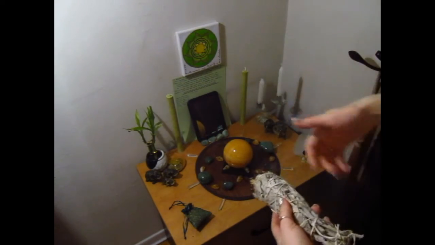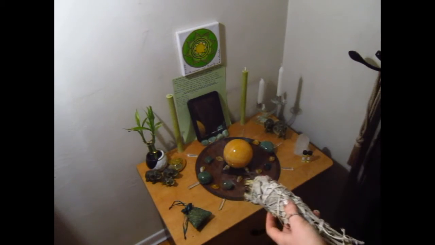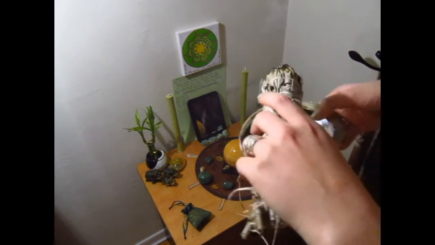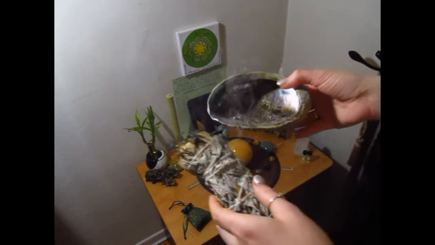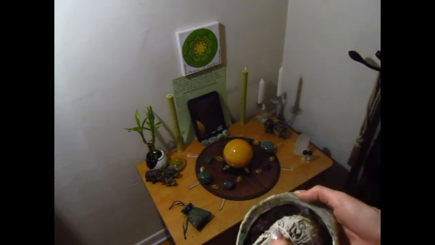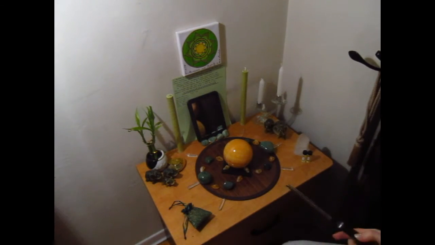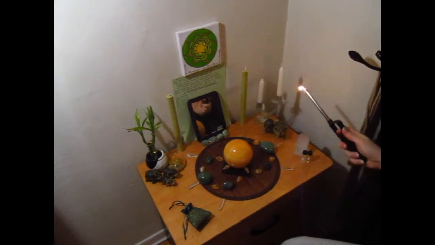So I usually do this with a feather, but my hand will do the job as well. It's all good. Excellent. And then I'm just going to set all this down. I have a little abalone shell here that I use, and I'm just going to put it beside the area, just over here. Alright, so I'll start by lighting up the candles.